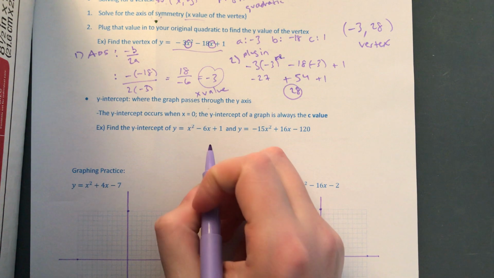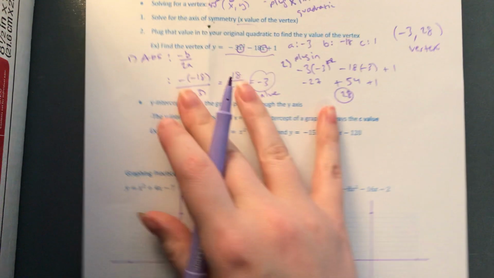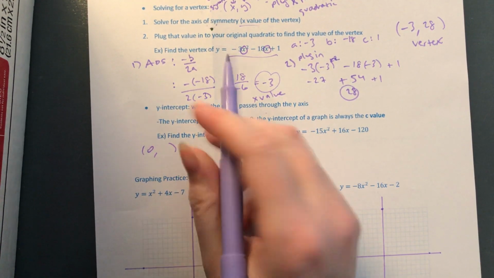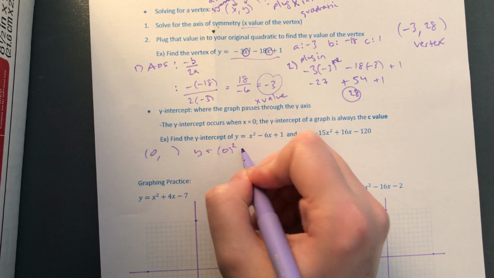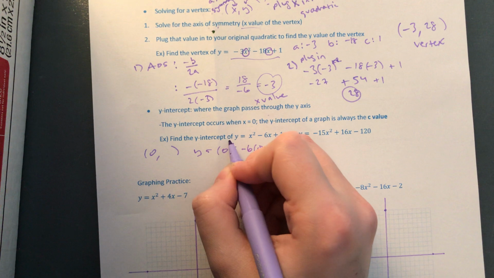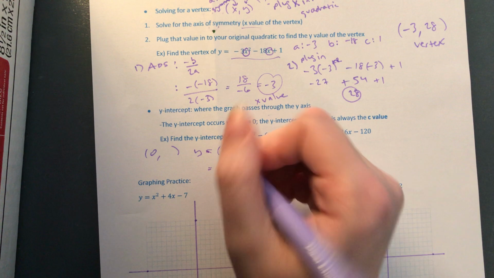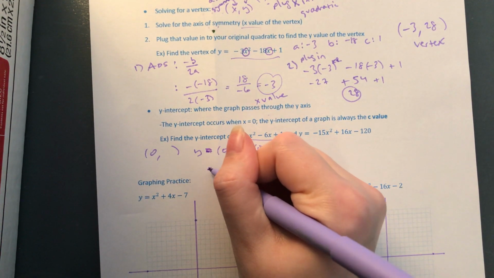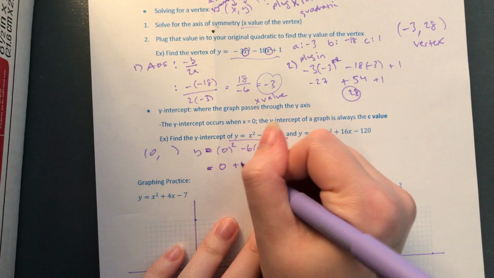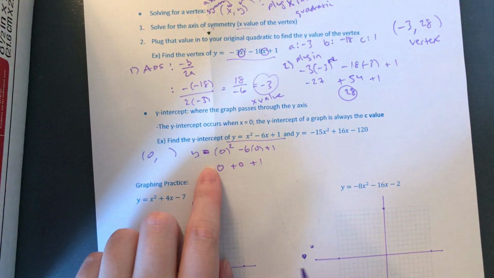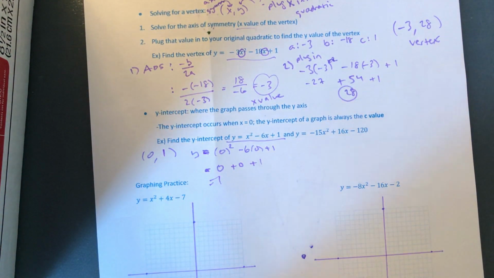So we've got a couple examples here. So let's try actually plugging 0 in and see what happens. So the y-intercept occurs when the coordinate is 0, whatever. So if I want to know the y-intercept, all I have to do is plug in 0. So y equals 0 squared minus 6 times 0 plus 1. So I'm just going to do this first example. Well, 0 squared is 0. My equal sign's not writing because this is where I fold my paper. Negative 6 times 0 is 0, plus 1. Well, 0 plus 0 plus 1 is just 1. So the y-intercept is at 0, 1.